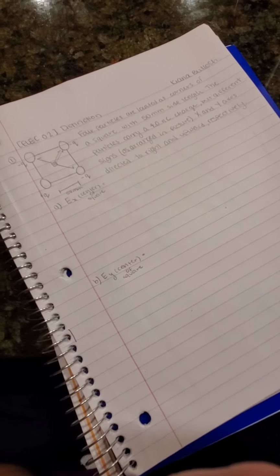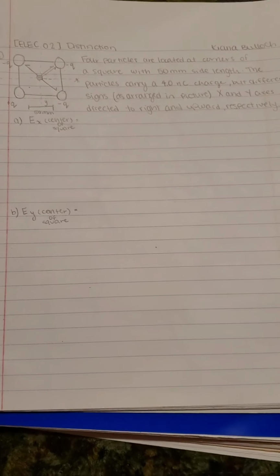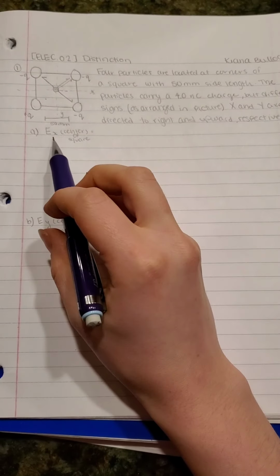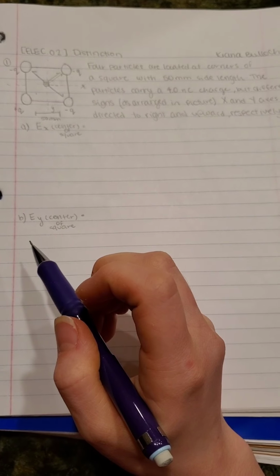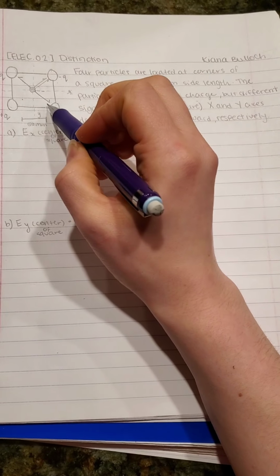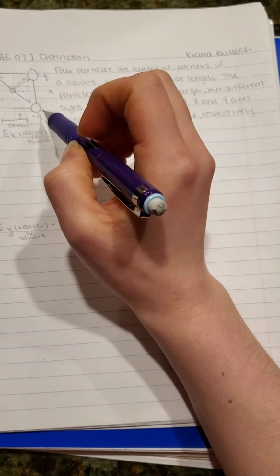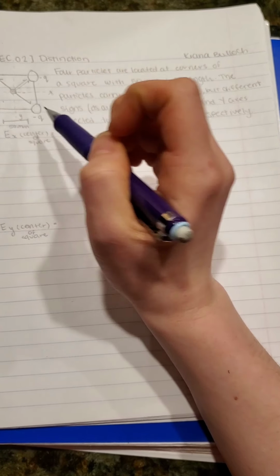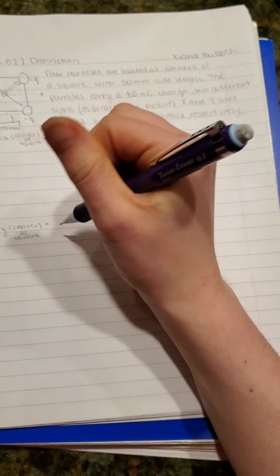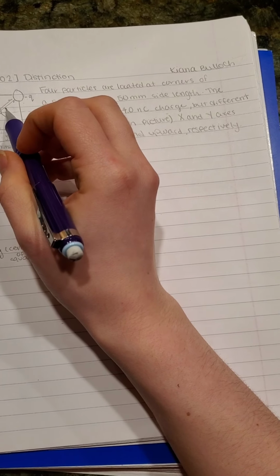My video shut off, and hopefully I'll figure out how to combine them. But as I was saying, I need to find the x component and the y component. I've already drawn my vectors according to positive and negative charge, but I need to associate, because this will be cosine and this will be sine. I need to figure out what the angle is.